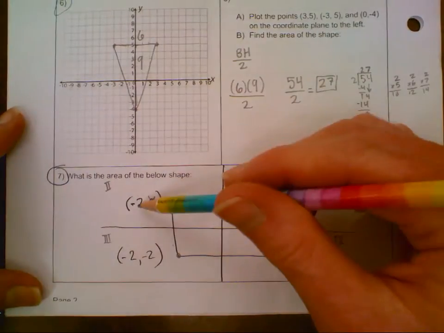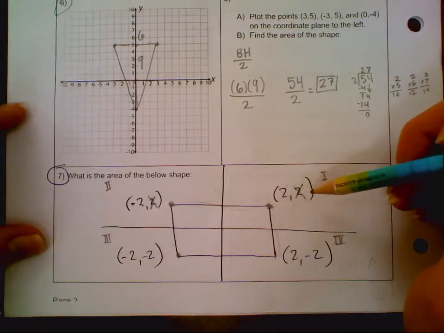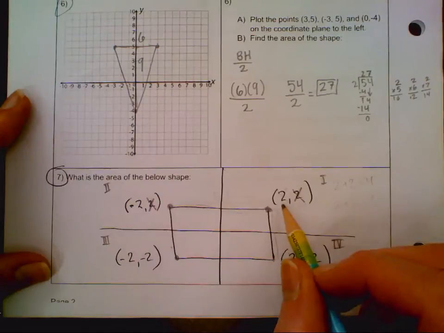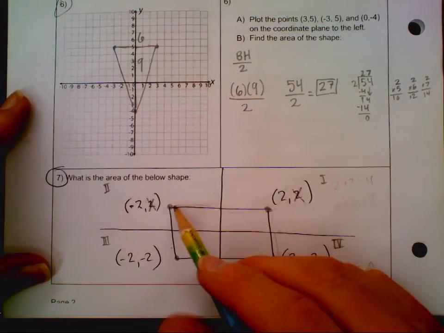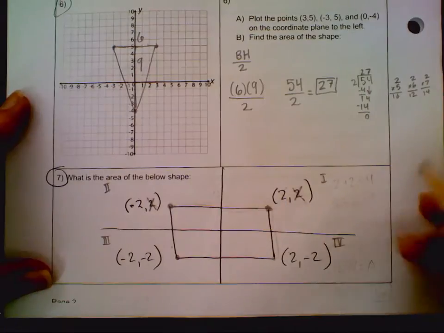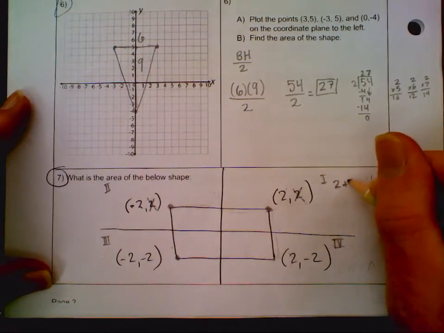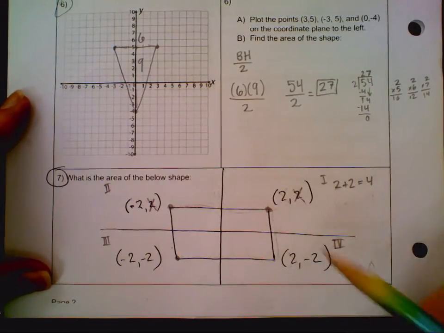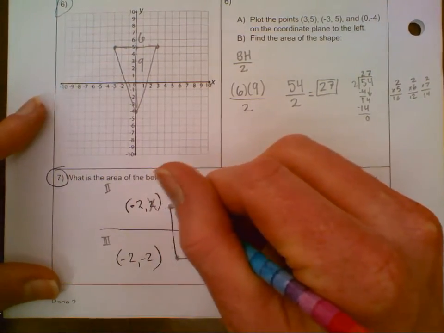Because these are in two different quadrants, I'm going to add those values together. And again, it is the absolute value, the distance from 0. This is 2 units away from 0, and this is 2 units away from 0. So 2 plus 2 equals 4. So my length here is 4.